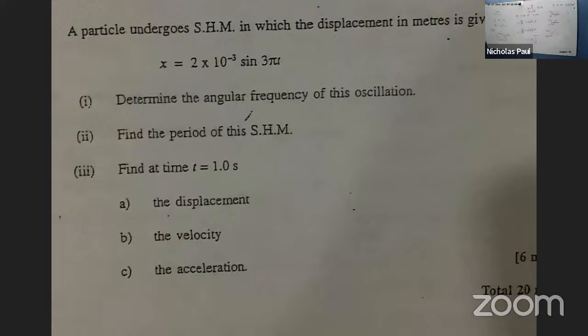Well done. So after you figure out the displacement, you have to figure out the velocity and acceleration. And as I said, if you can't differentiate, I gave you all the rules in the notes, right?